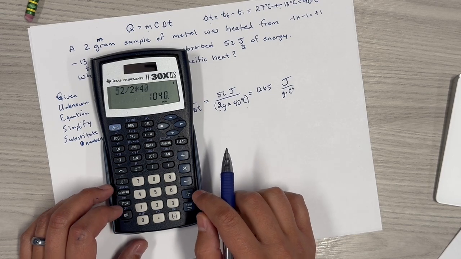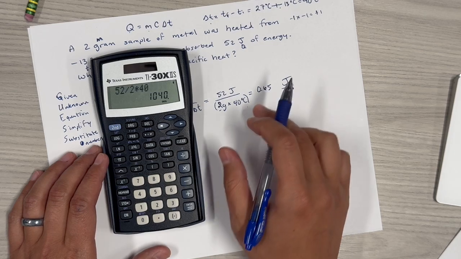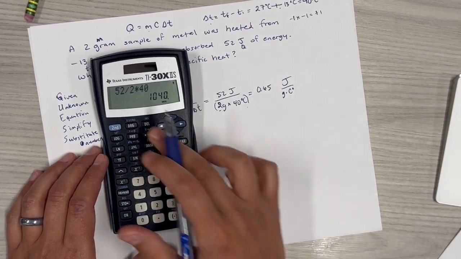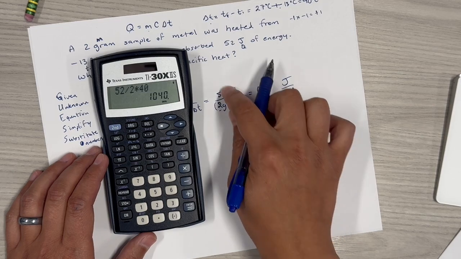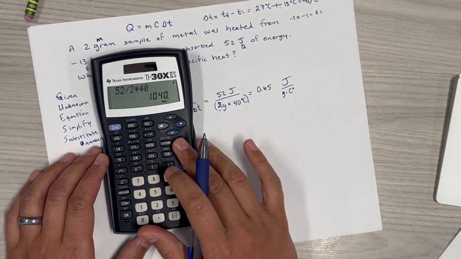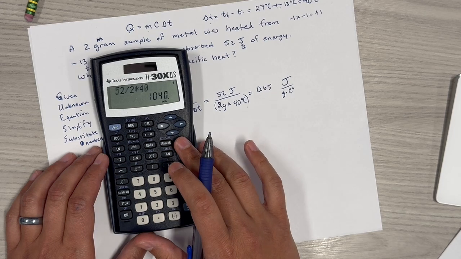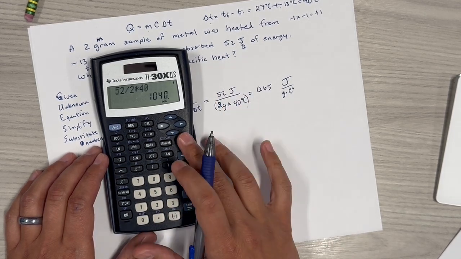All right? So that's why we don't want to do that step. That's why we need the parentheses to make sure that the order of operations is correct. We want to multiply the 2 and the 40, but we want to make sure that 52 is divided by 2 times 40. So don't forget the parentheses. We're going to do it that way, or you can do it in 2 steps. 52 divided by 2, and then take that number and divide it by 40 as well.